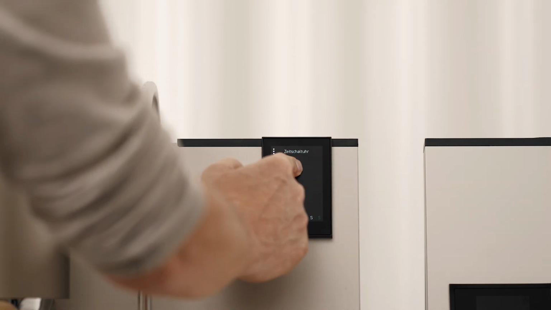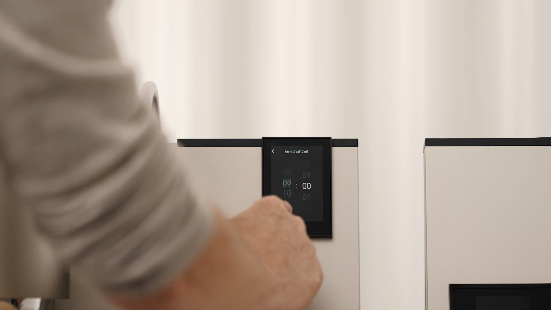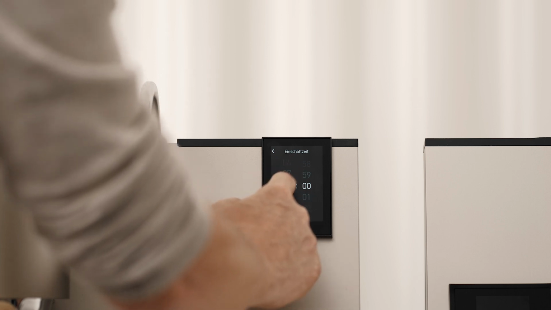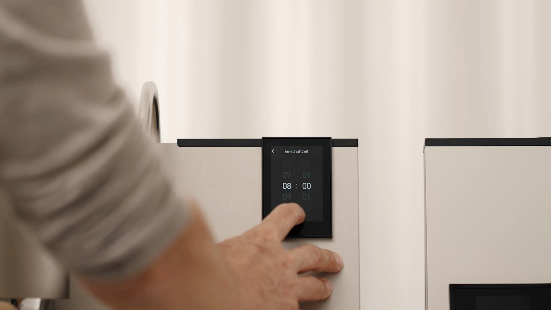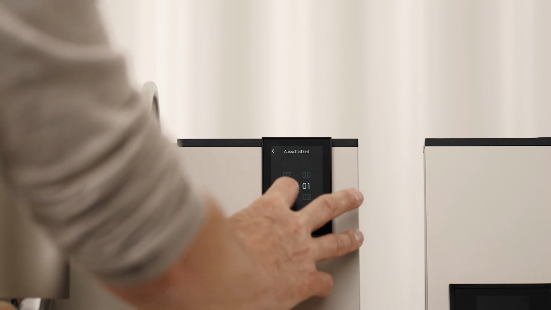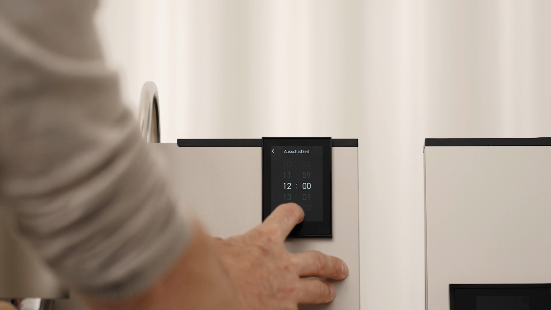I go into the menu and tap the plus sign. On Saturdays, I sometimes sleep a little longer. I choose a time when I usually wake up, around 8 o'clock in the morning. Since I stay home longer on weekends, I set the switch off time to 12 in the afternoon.